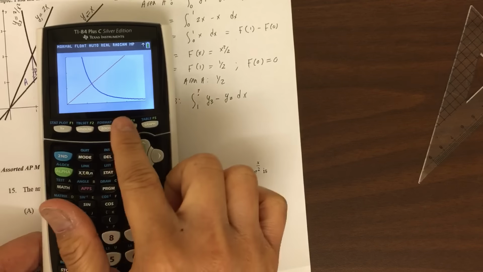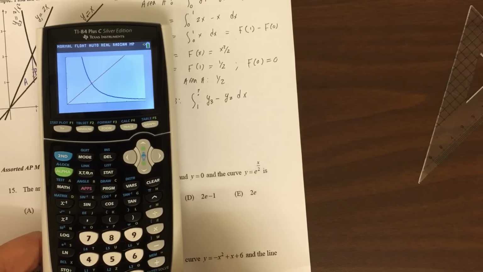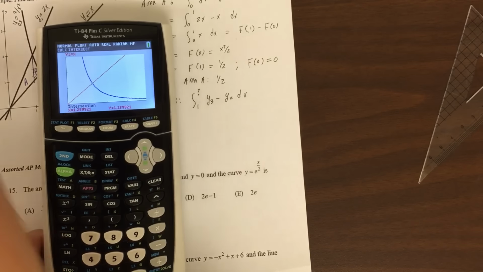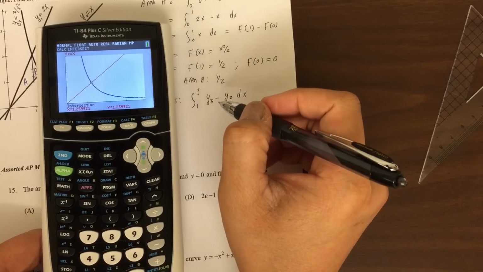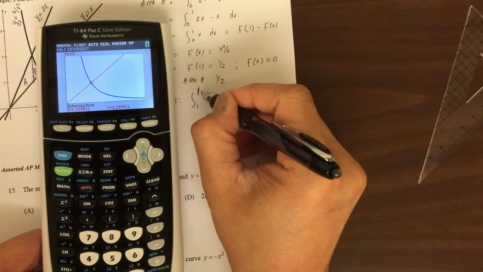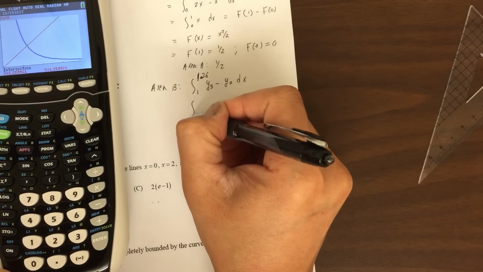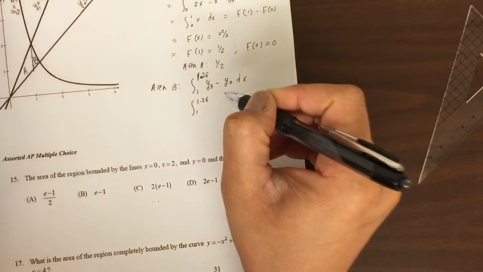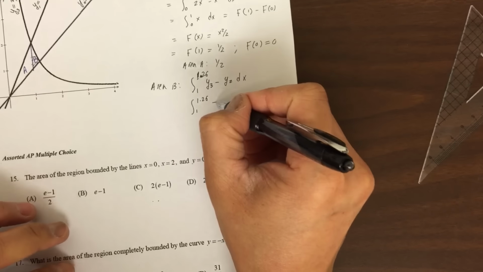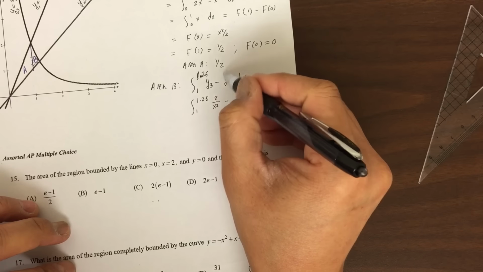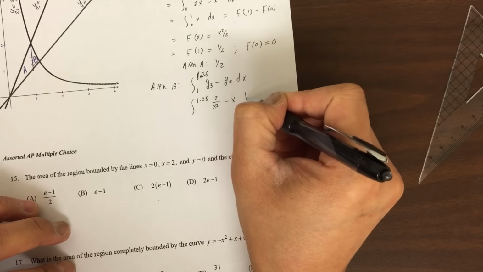So we go second, calculate the intersection, first curve, second curve, they meet at 1.259. Okay, so 1.26. Okay, so there you go. We got that. Now we go from 1 to 1.26, y3 will be 2 over x squared minus y2 will be x dx.